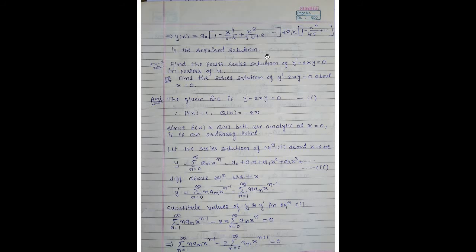So in some terms we have a0, in other terms we have a1. So we take common. First we take a0 common. So in the bracket we have 1 minus x raised to 4 upon 3 into 4 plus x raised to 8 upon 3 into 4 into 7 into 8 minus and so on, plus a1.